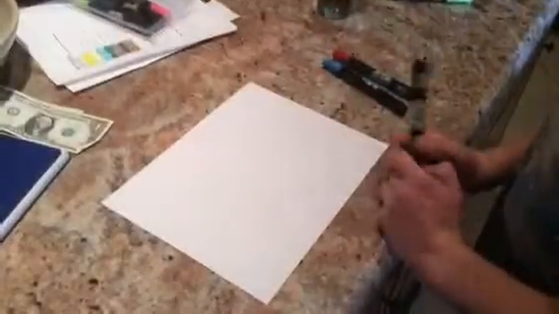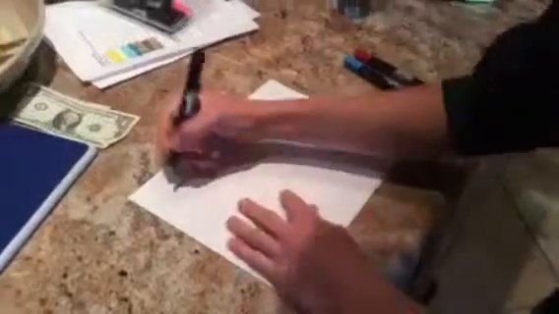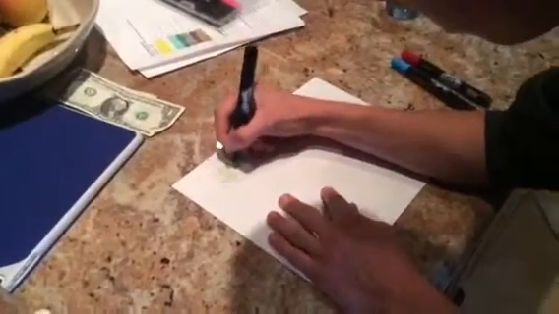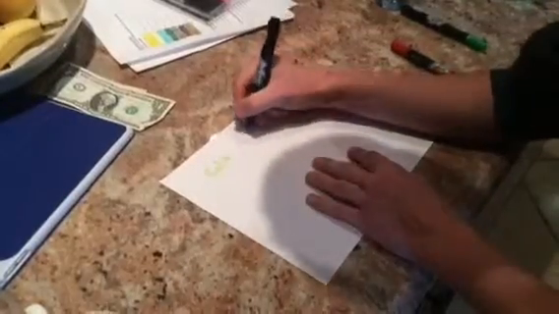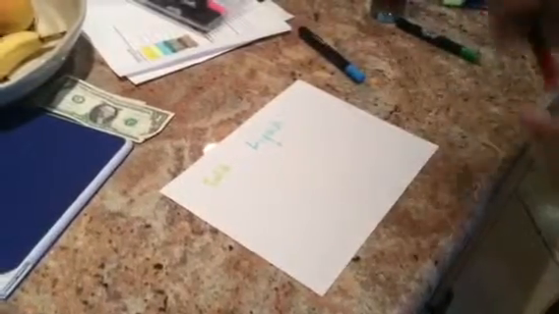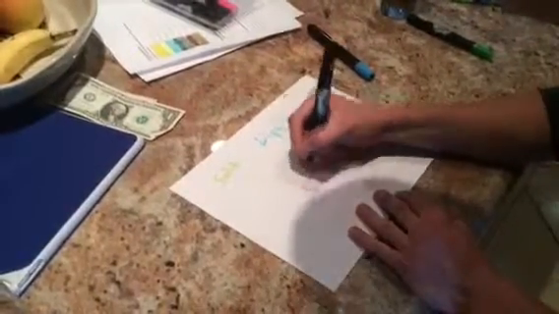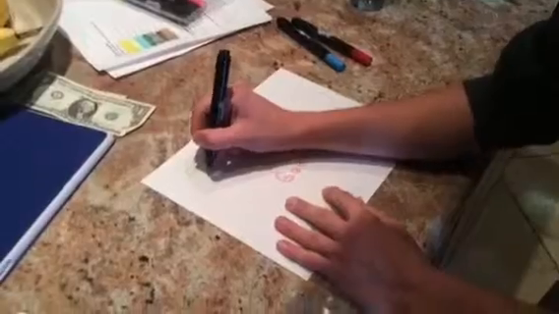So class, the most common differences that we see in density in everyday life are between solids, liquids, and gases. The particles in a solid are very dense.